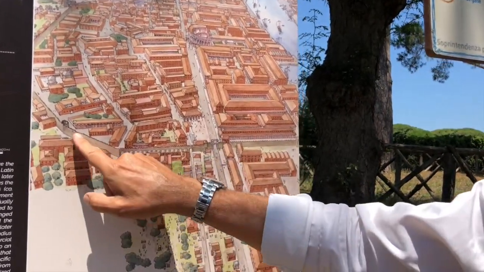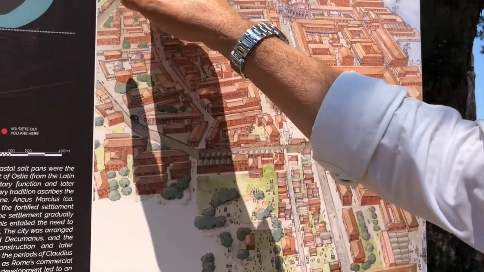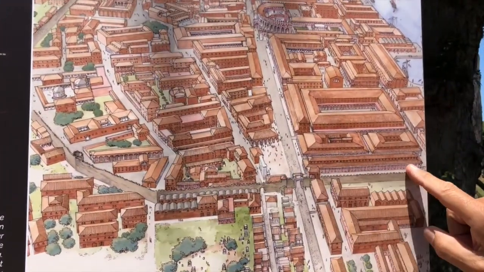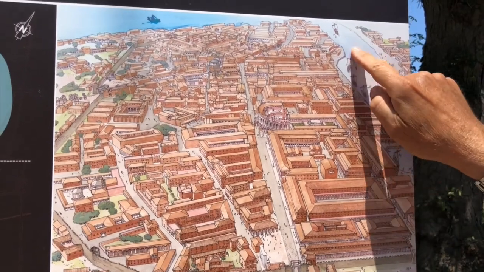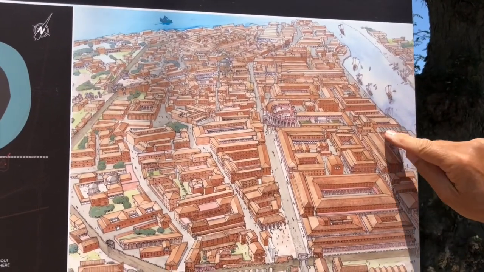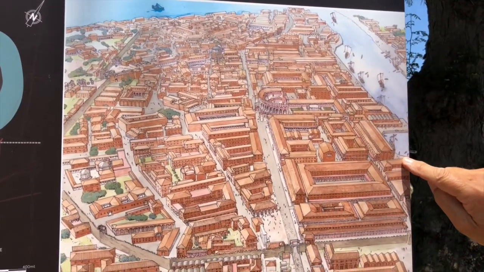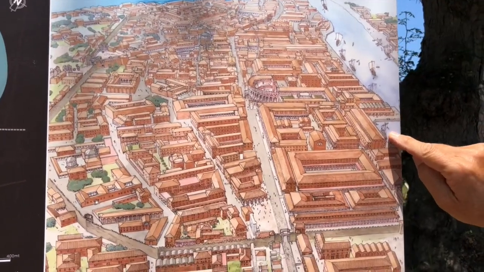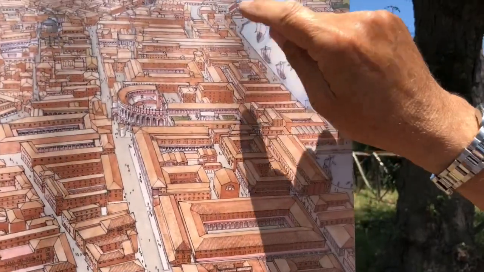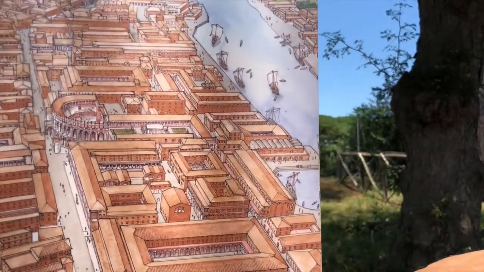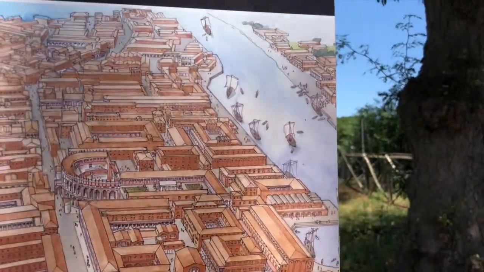These used to be the city walls, going all the way down to the coastline. This is the Tiber, and this is the reason why on this northern section we used to have all the warehouses where all the storage goods used to be kept in those days.